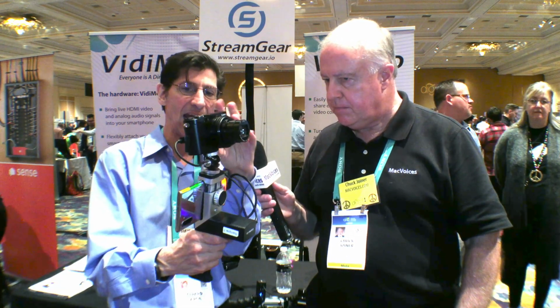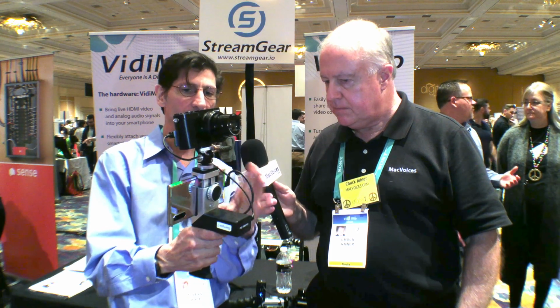So the Vidimo solution comes in two parts. It's the hardware, which is the Vidimo Go, and obviously you can see it sits between the camera and the cell phone, and it also acts as a touchscreen for the cell phone. Now, the second part is the actual app. So the application gives you basically a full-featured video switch in your hands.